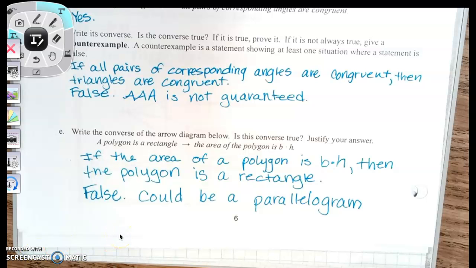Any questions on part A, B, C, D, or E? It's a lot of writing. Anybody still writing? Okay. Go ahead and keep writing, guys. I'll give you a few minutes to catch up.